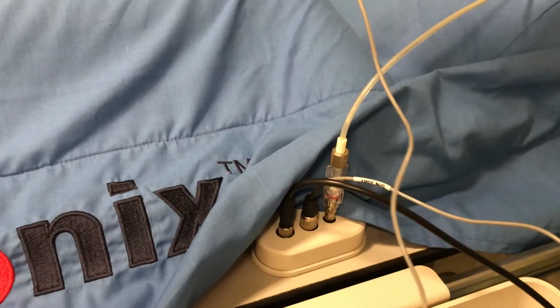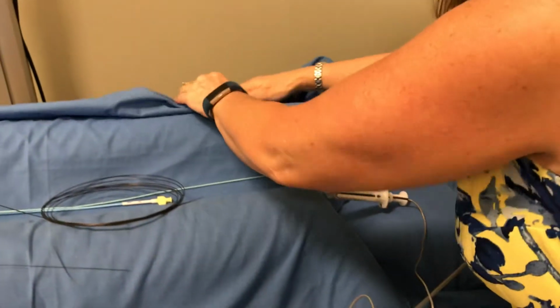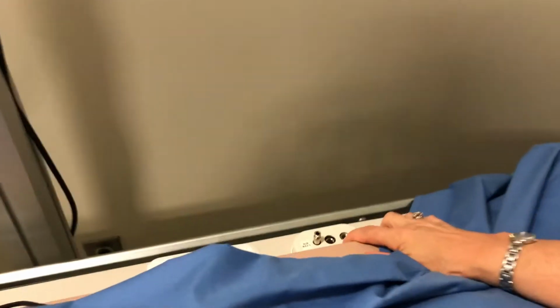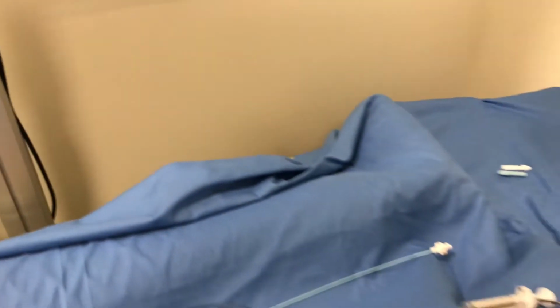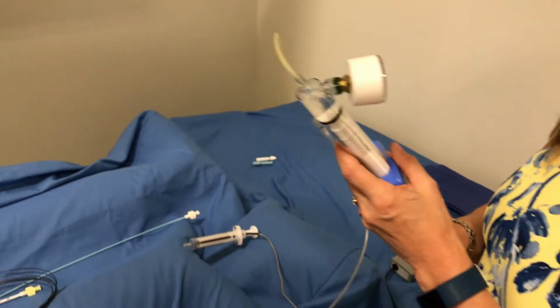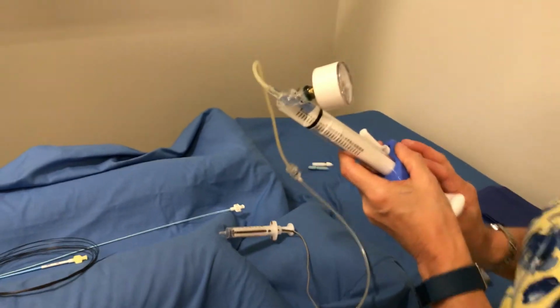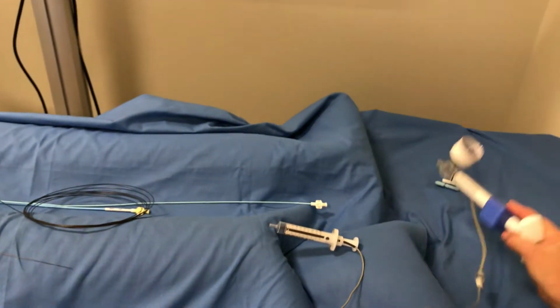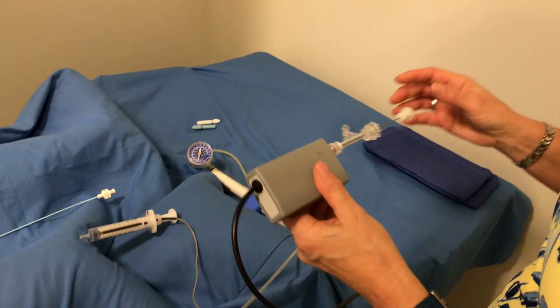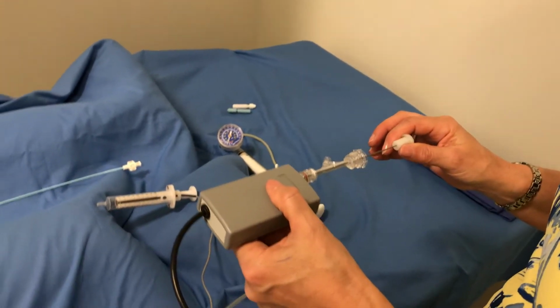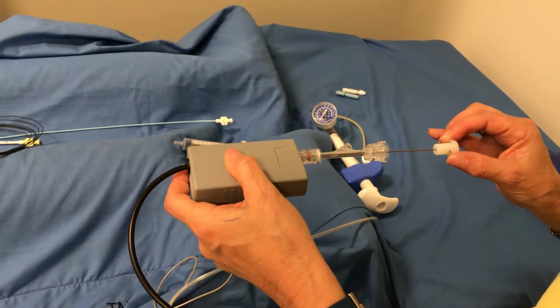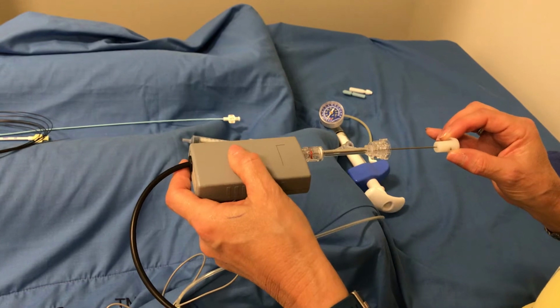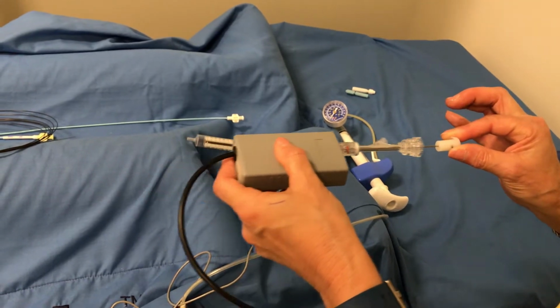This is for the right leg. You will also have one for the left leg, which is currently not connected. You will have an endoflator for your balloons and your balloon deployable stents. You will have a stent deployment system, which is for your self-expanding stents or your EVAR cases.